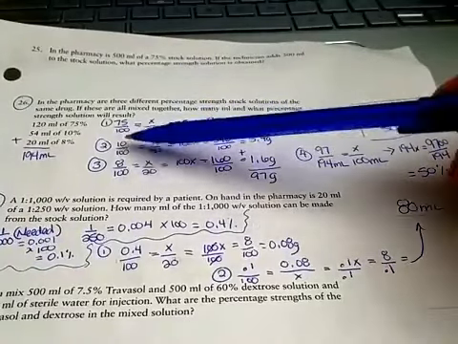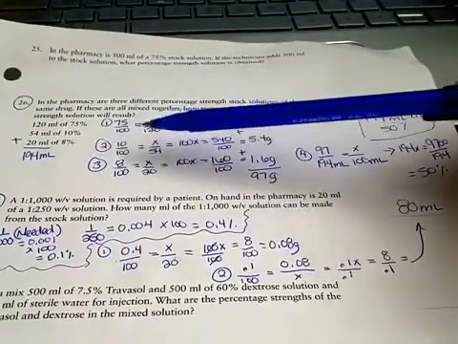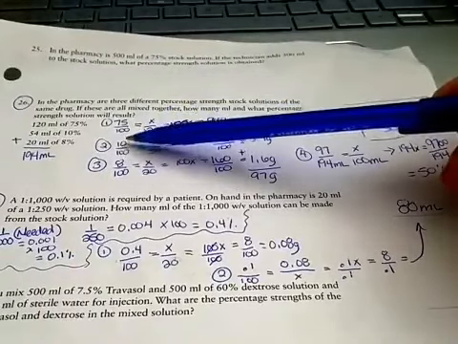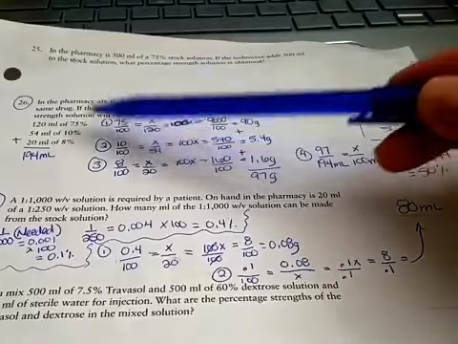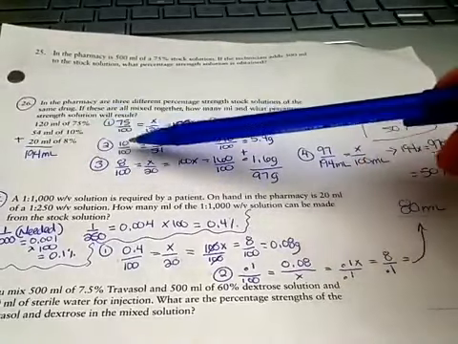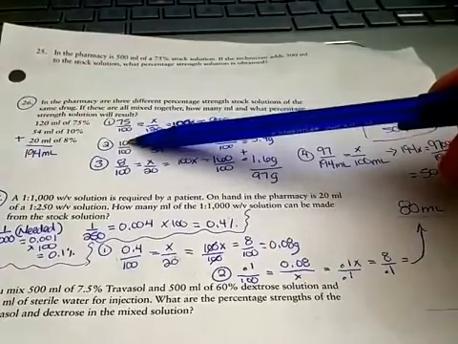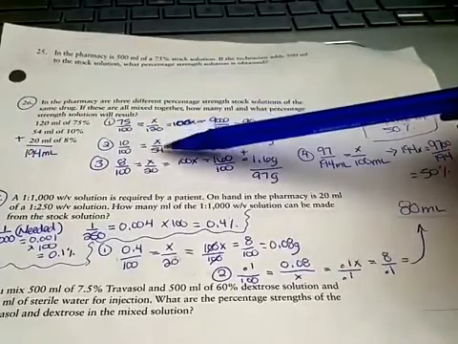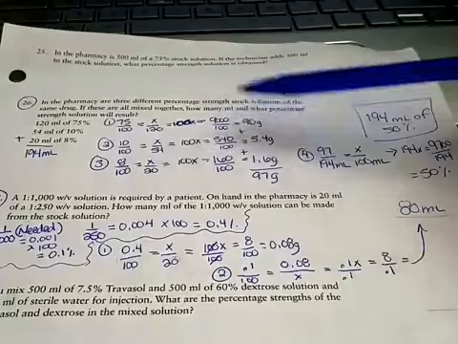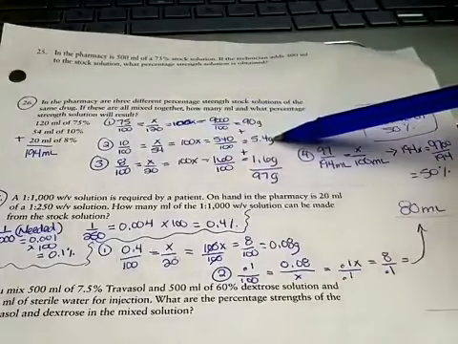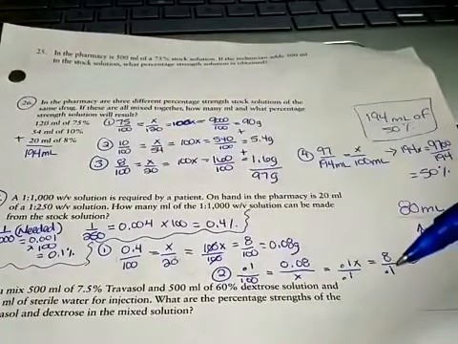And straight down the line, for the second part, 54 ml of 10%, if in 100 ml you have 10, because that's what makes it 10%, then how many would you have in 54? Do your crisscross, you get 5.4 grams.